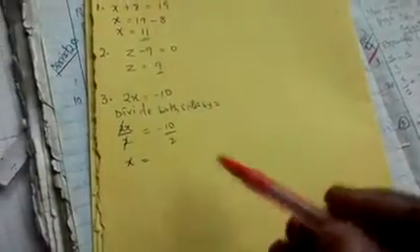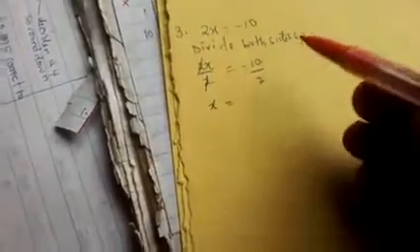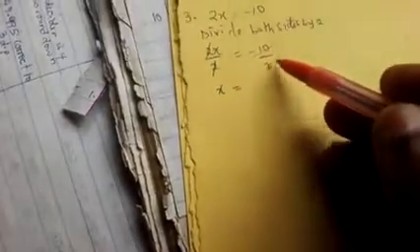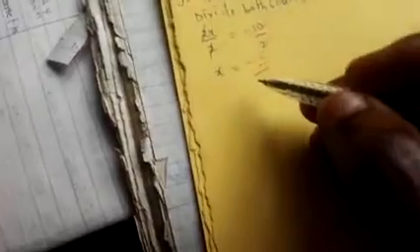If you divide both sides equally, 2 in 10 will go 5 times. So you have minus 5. The answer is minus 5.